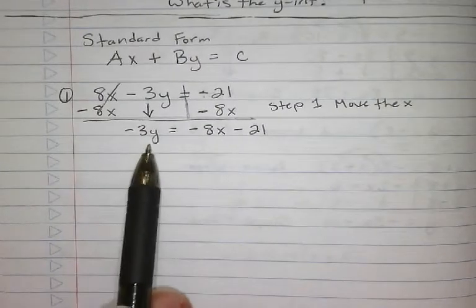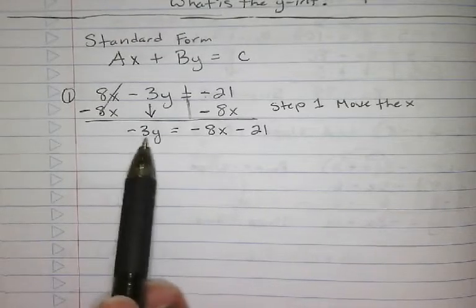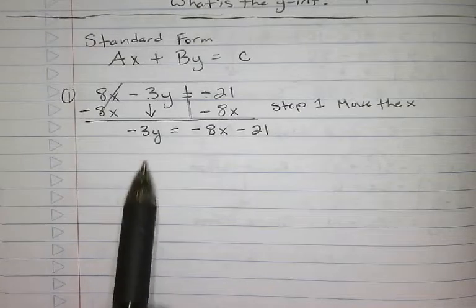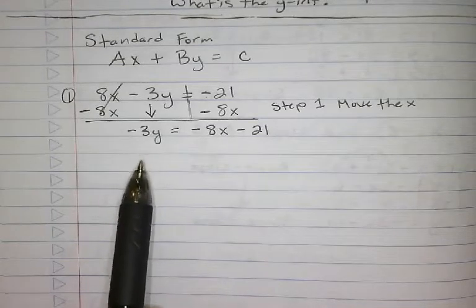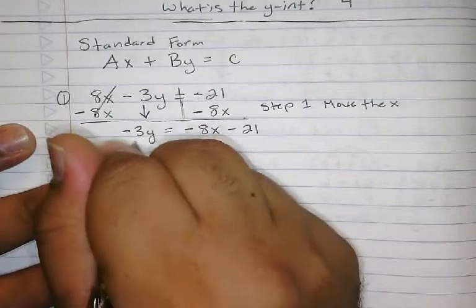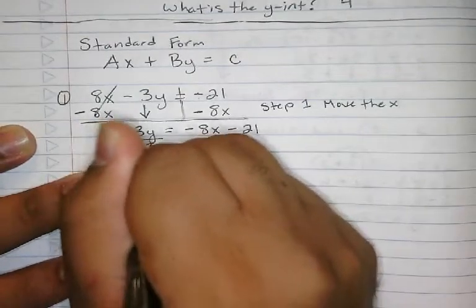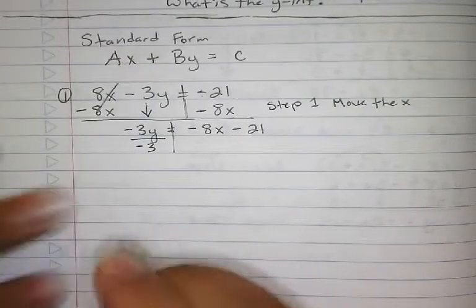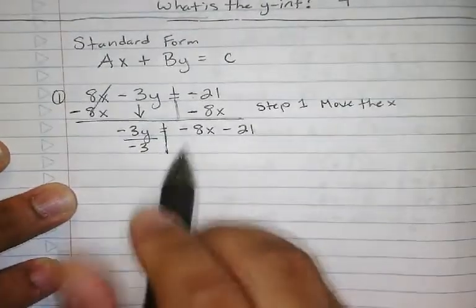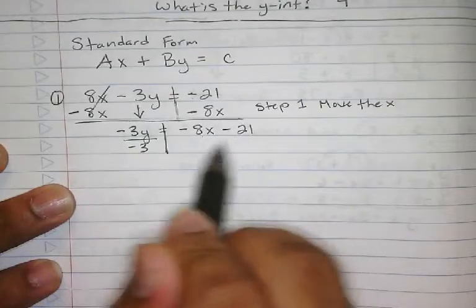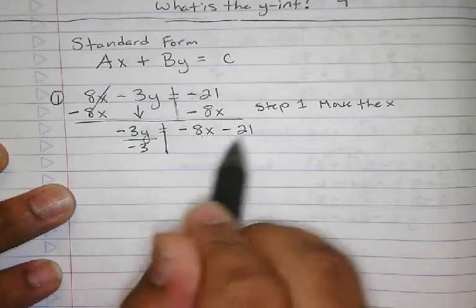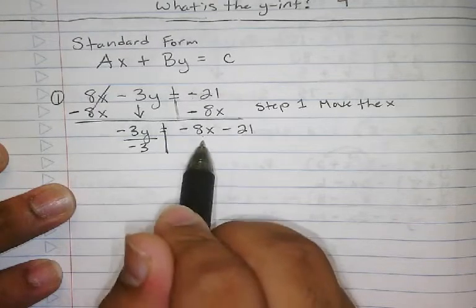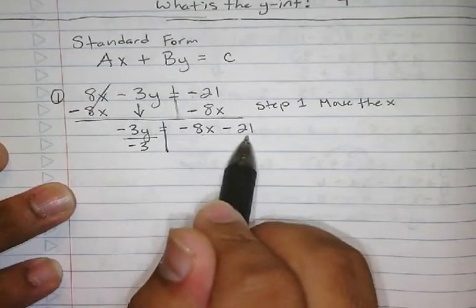How do I get rid of this negative 3? Do I add 3 or do I divide by negative 3? You gotta divide. I need to divide by negative 3 on both sides. Before I do it to this side, how many different terms do I have here on this side? So I have a negative 8x, that's one term, and a negative 21, that's the second term.